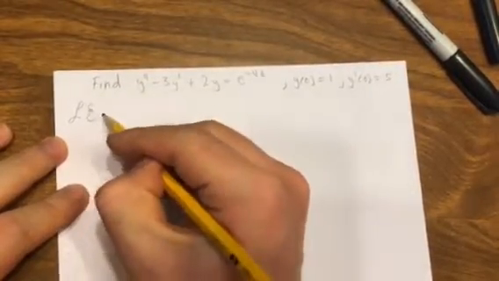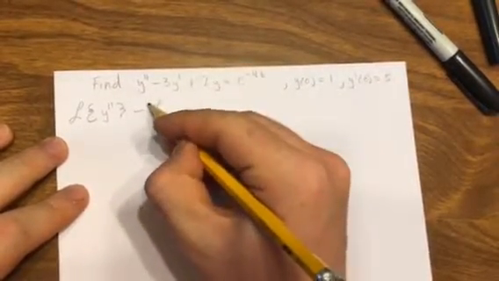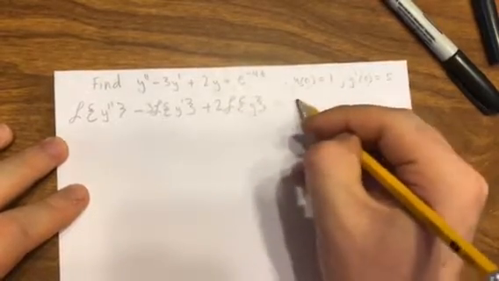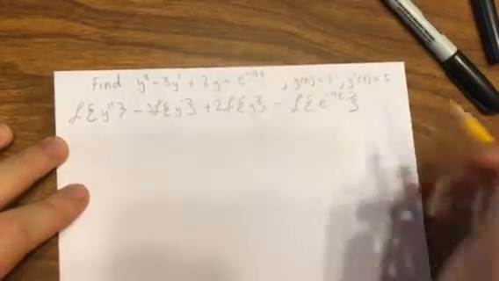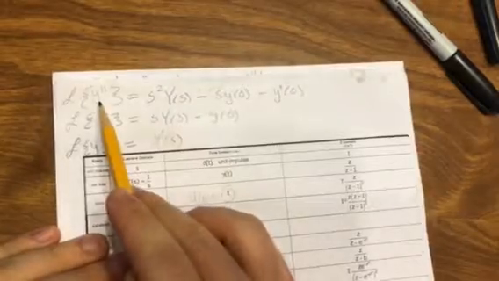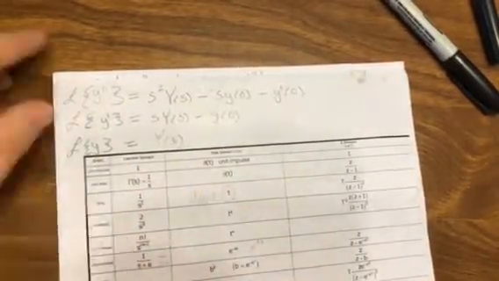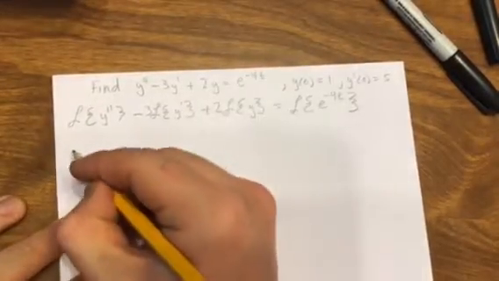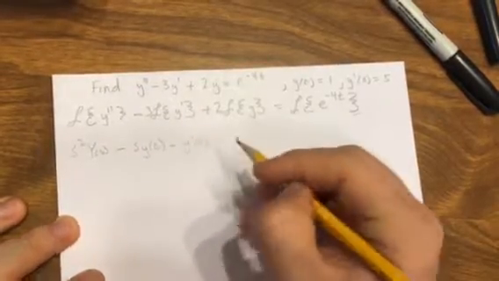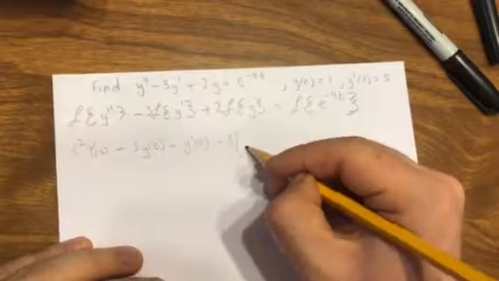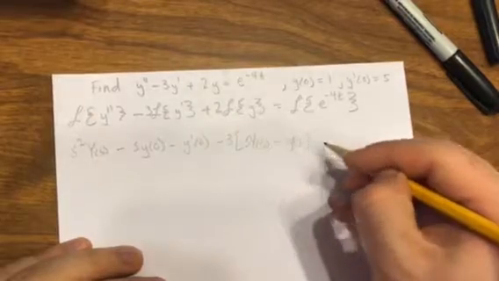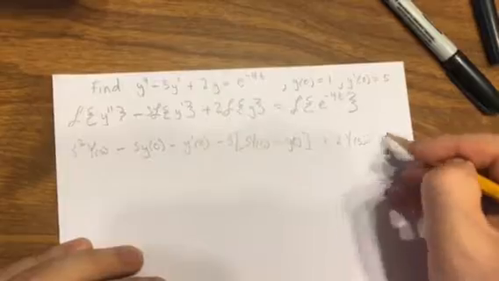So Laplace of y double prime minus 3 times the Laplace of y prime plus 2 times the Laplace of y equals the Laplace of e to the negative 4t. If we follow this shortcut for y double prime equals this, y prime equals that, y equals that, and you take the Laplace, plug these in. So s squared Y of s minus s y of 0 minus y prime of 0, that's done for y double prime, minus 3 times s Y of s minus y of 0, plus 2Y of s equals 1 over s plus 4.